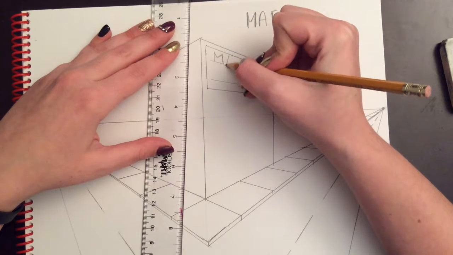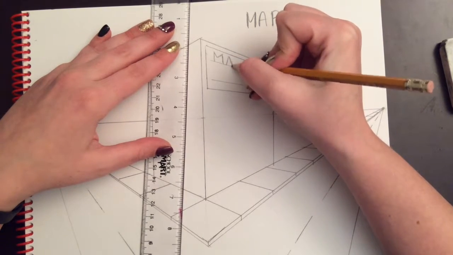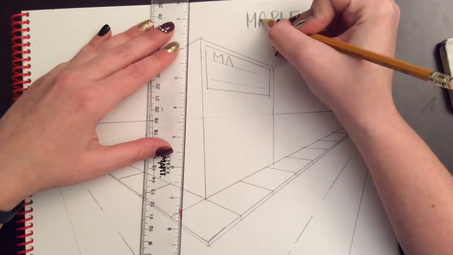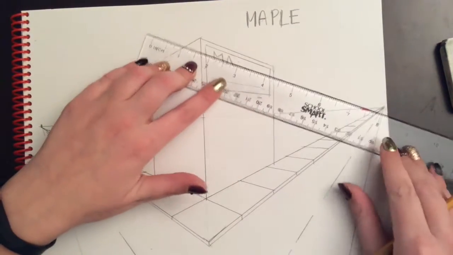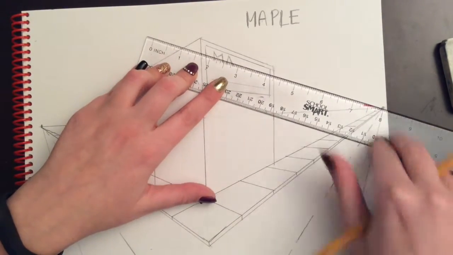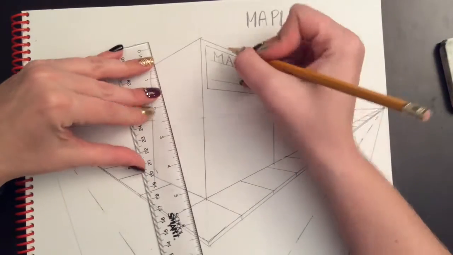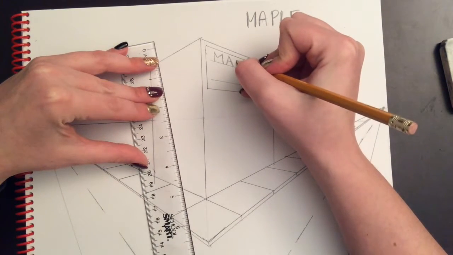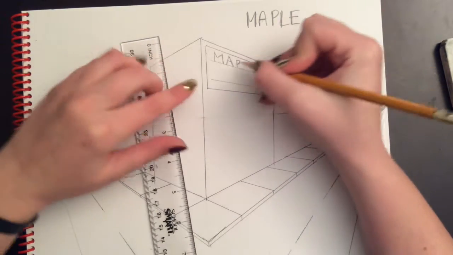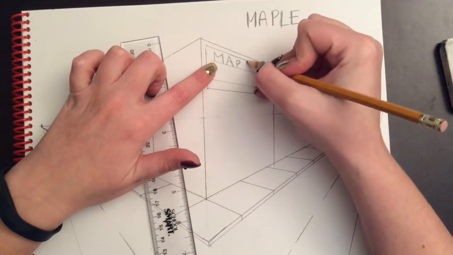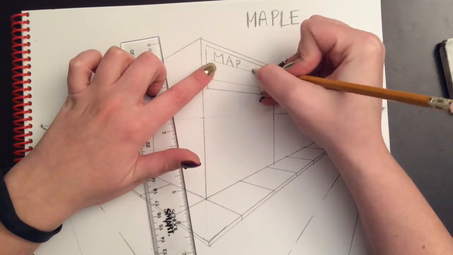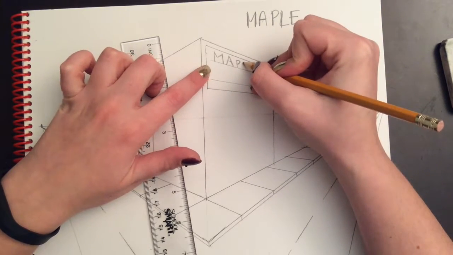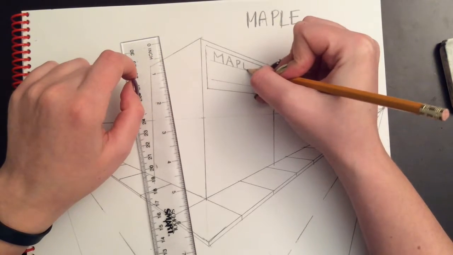Now the A is a little bit different because it doesn't really have any vertical lines. What it does have is a horizontal line. That horizontal line has to go to the vanishing point. The edge of the P is vertical. So now what you can see is happening is because I gave myself that line, the space that I have in between these 2 lines is getting smaller. So automatically, I'm writing my letters smaller.